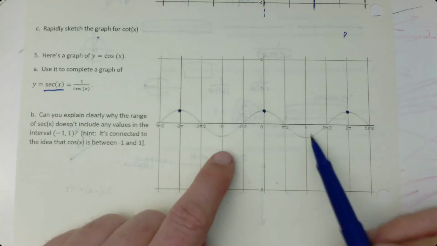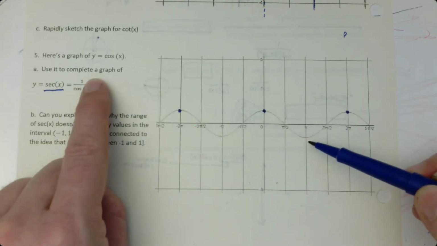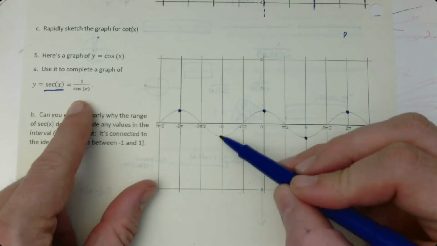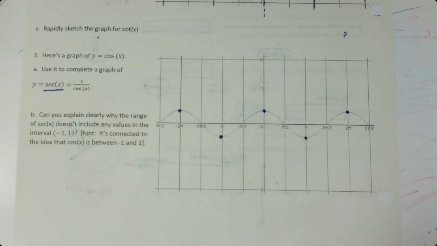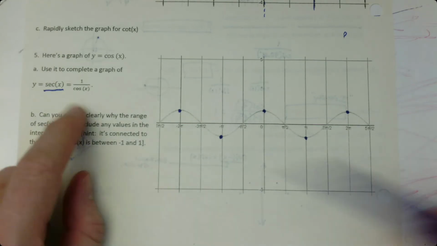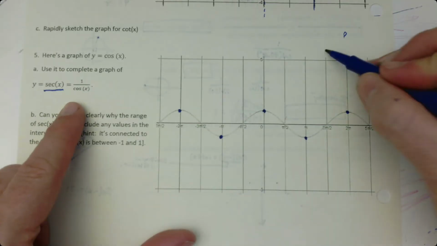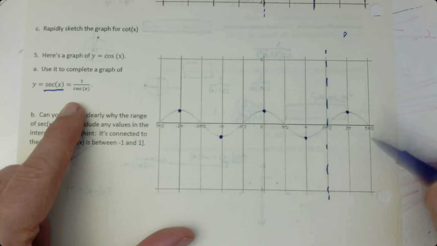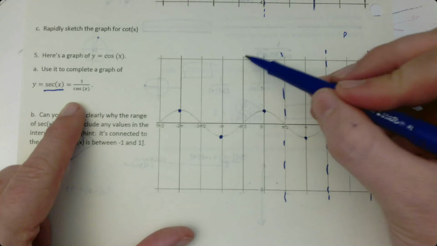Okay, what about pi and negative pi? Cosine takes on the value negative 1. So what does secant do? 1 divided by negative 1 is also negative 1. So these blue points are the same for both cosine and for secant. Okay, let's ask ourselves, where does secant have vertical asymptotes? Well, that must be whenever cosine is 0, and we can see where that happens right here on the graph. So we know that at each of these angles where cosine is 0, the secant graph must have a vertical asymptote. So you can go ahead and fill those in.